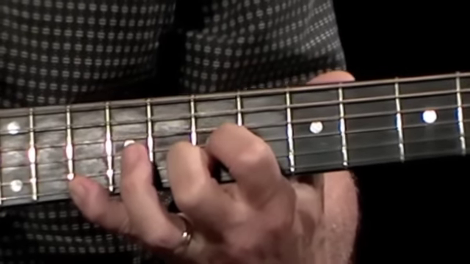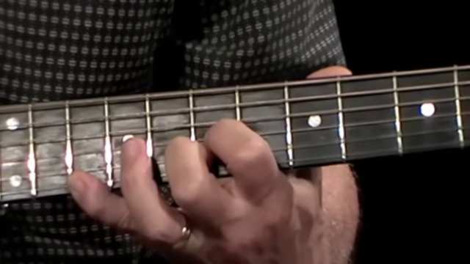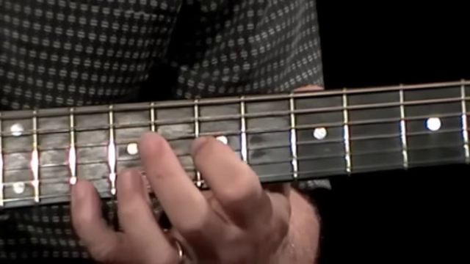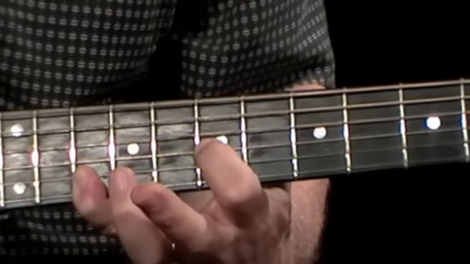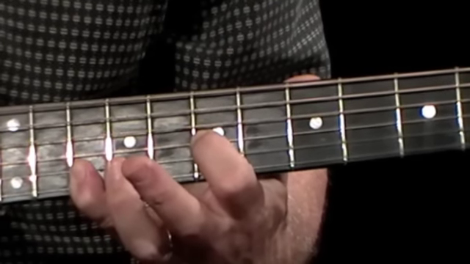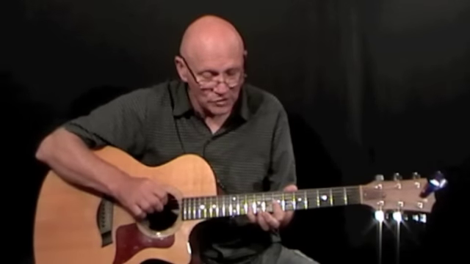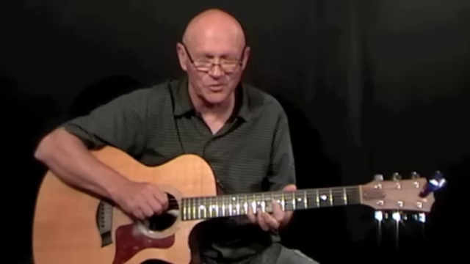Sounds okay, but theoretically can't be considered to be complete. Or we can use the formula 1, 5, 8 to give us what we normally refer to as a power chord or a 5th chord. Again, this is a useful musical idea, but isn't strictly a complete major chord.